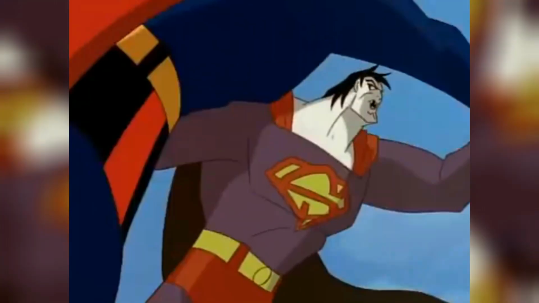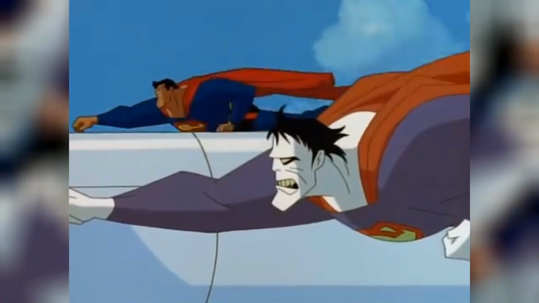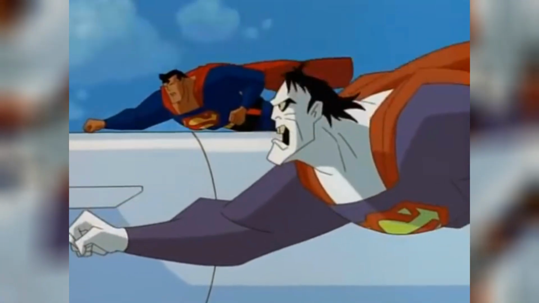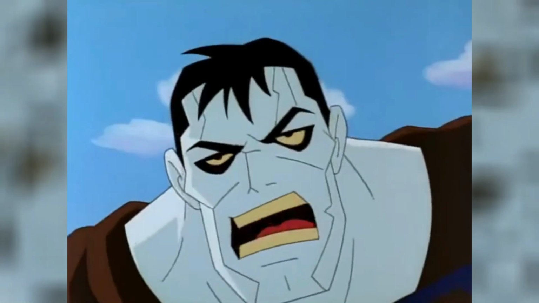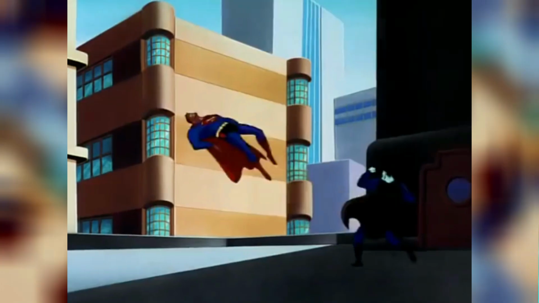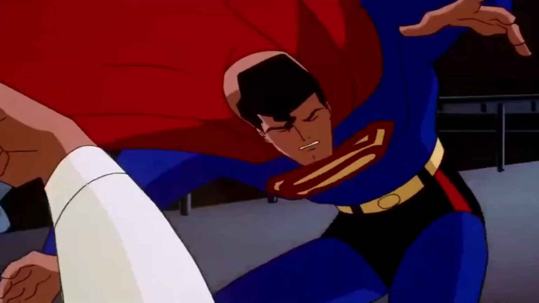In addition, Bizarro is unique in that he is unaffected by kryptonite, the one weakness that Superman has. This makes him a challenging adversary, as Superman cannot rely on his usual tactics to defend himself.